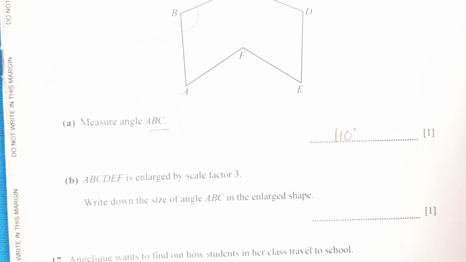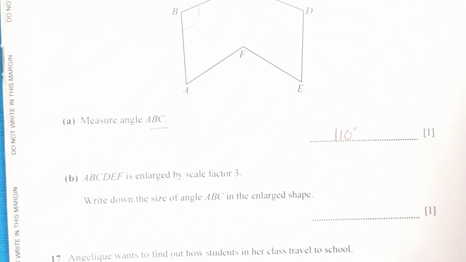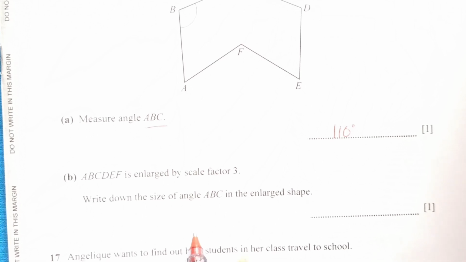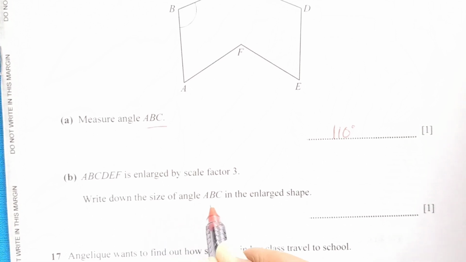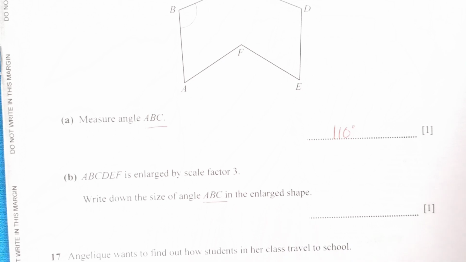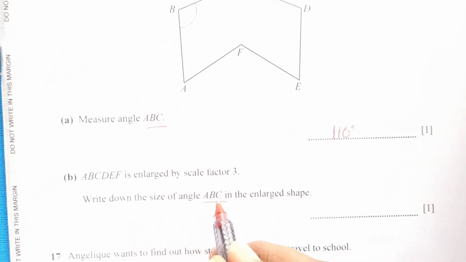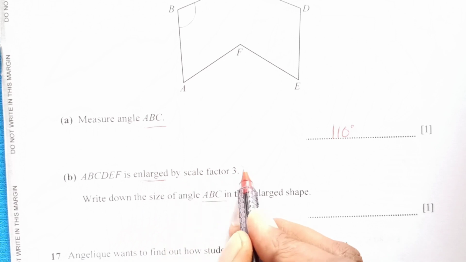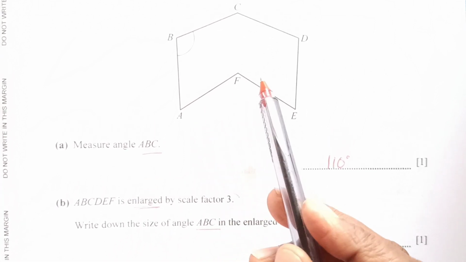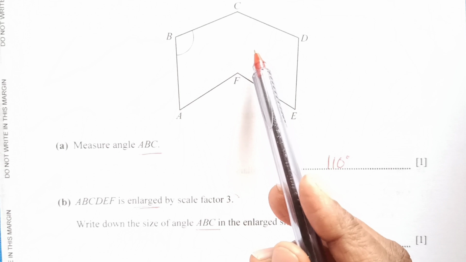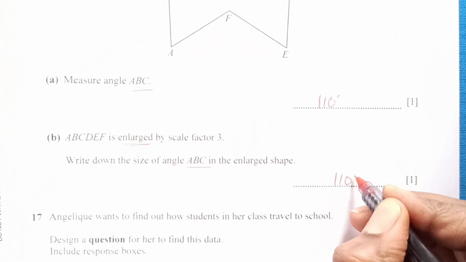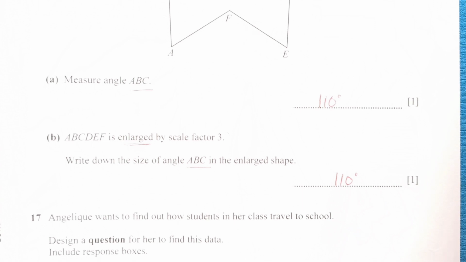Part B, ABCD is enlarged by scale factor 3. Write down the size of angle ABC in the enlarged shape. So you should remember one thing: whenever we enlarge, it doesn't matter by what scale factor, we just change the sides. Sides will change, but the angle remains the same, so its answer will remain 110 degrees.